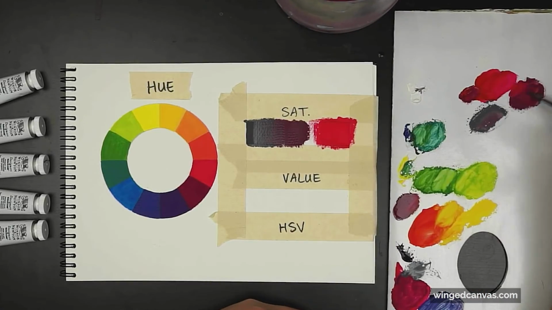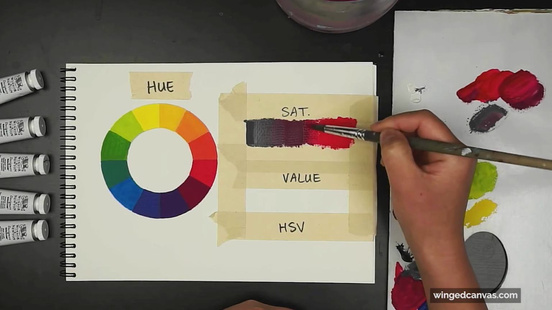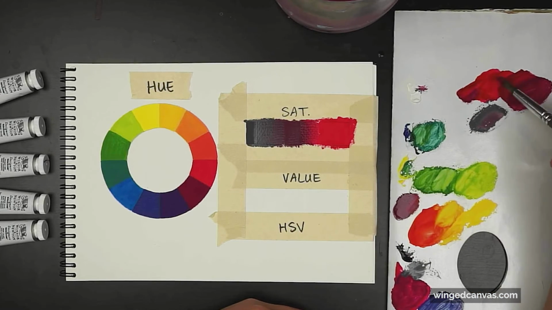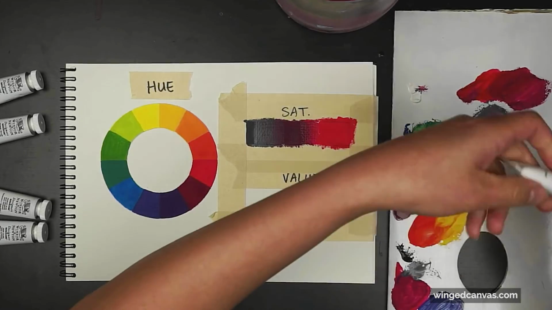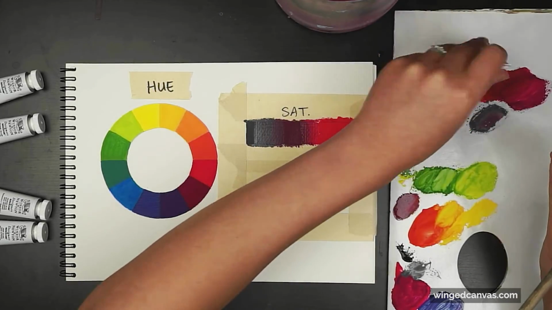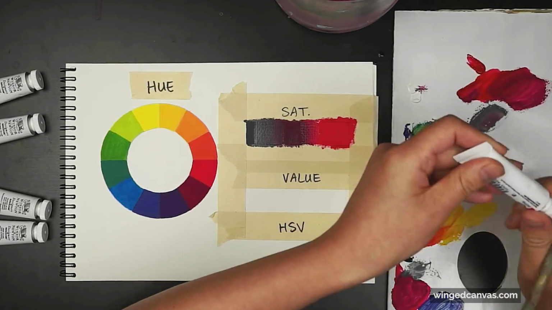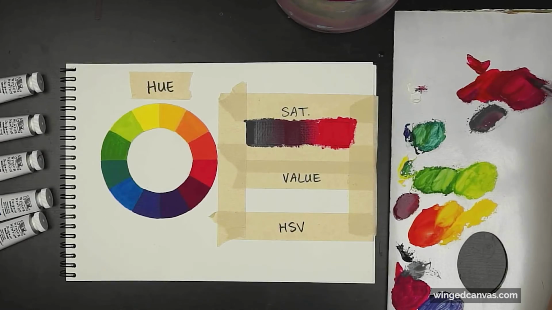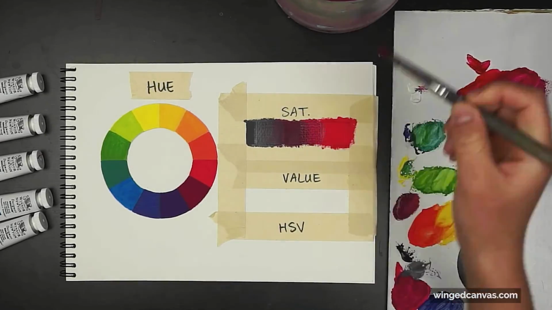And now I want to blend the middle part with the red. If you're using pure red, it's usually pretty transparent. But when you start to add white to it, it becomes more opaque, right? So it's tough to try to balance out the opaque paint with more of the pure transparent paint.